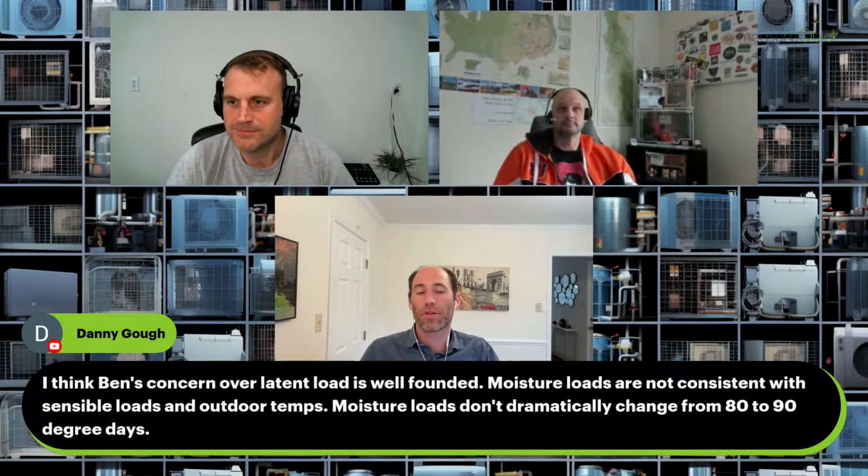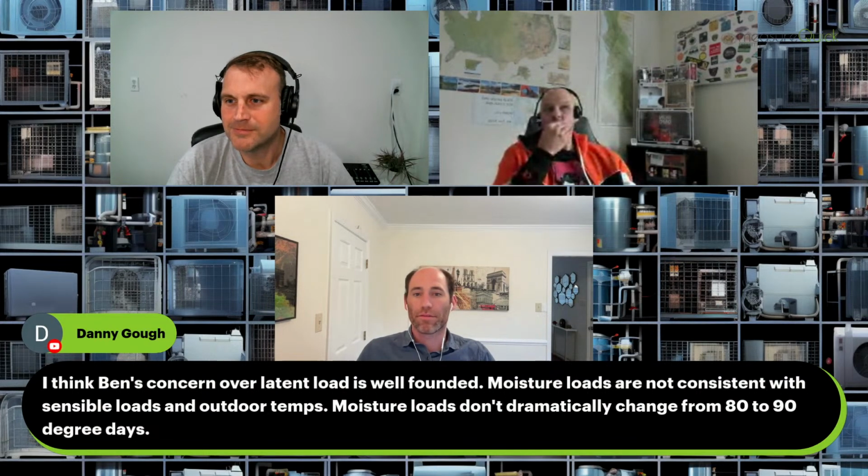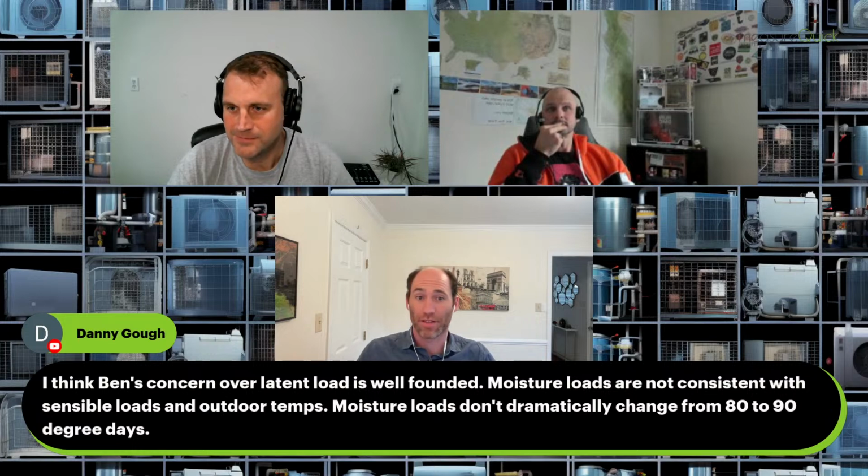Yeah, and that's true. The dew point doesn't change a ton when the temperature swings by 10, 15, sometimes 20 degrees over the course of a few days. But what happens when your latent load is the same, but your sensible load drops dramatically, is your AC doesn't run as much. And now you're having a harder time getting that water out.